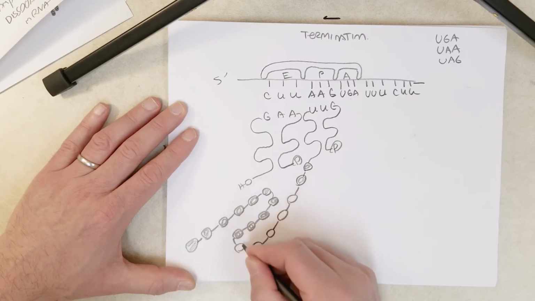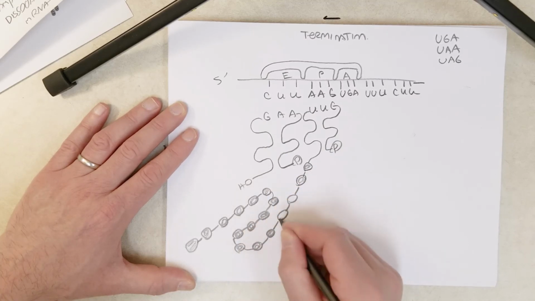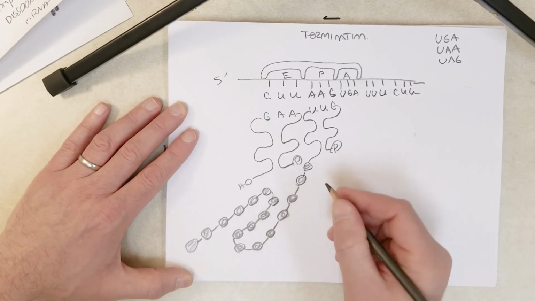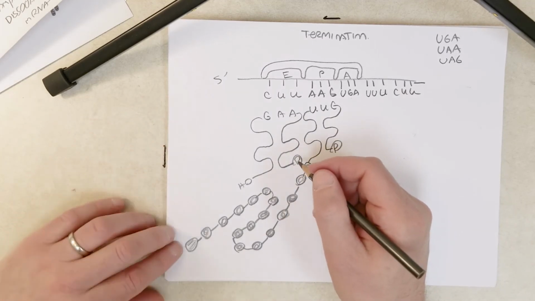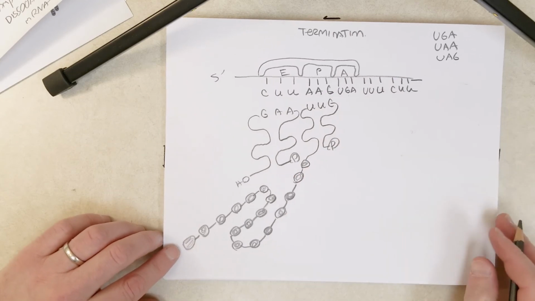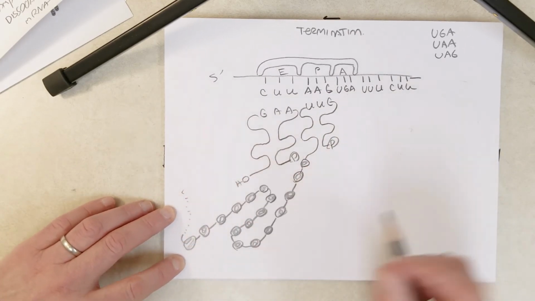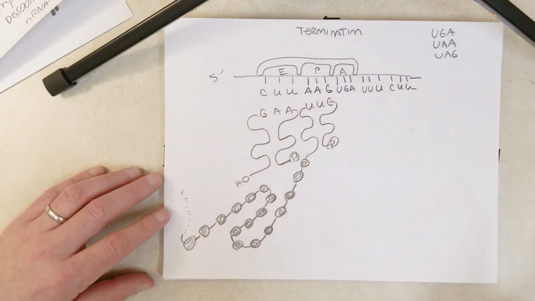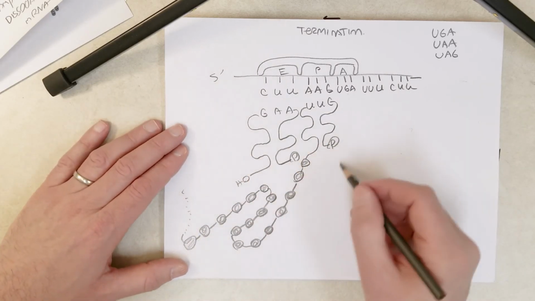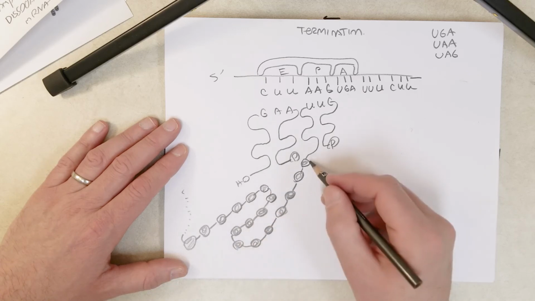Depending on the protein, I could put thousands of amino acids here. Or maybe it's a short polypeptide chain, a small protein. So I'm just going to put these little dots saying it goes on for a long time. So this is the amino acid chain.